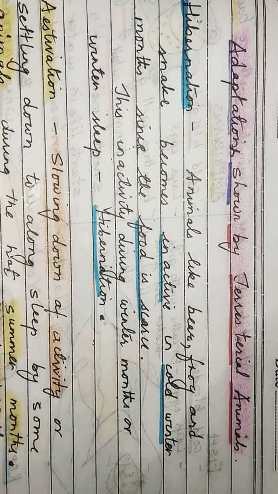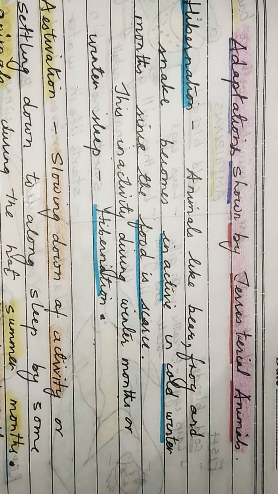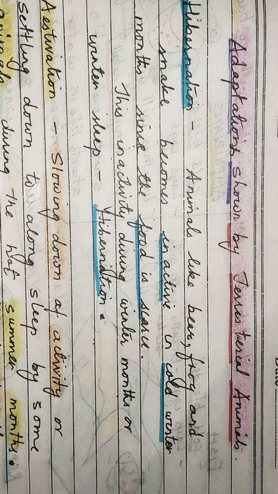Good morning, class. In the previous lesson, we learned about animals based on the place they live. We have already come to know about terrestrial animals. Terrestrial animals are animals that live on land. Today, we are going to learn about adaptations shown by terrestrial animals. These adaptations help the animals to survive and to adjust to the environment.